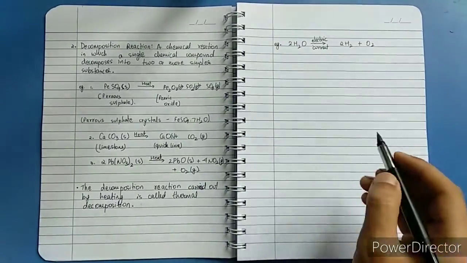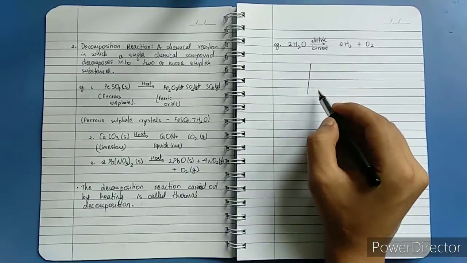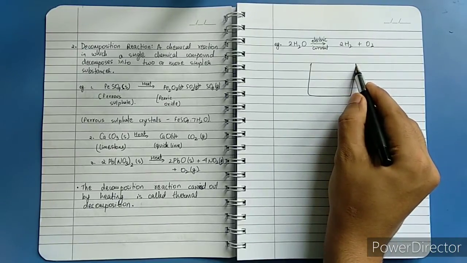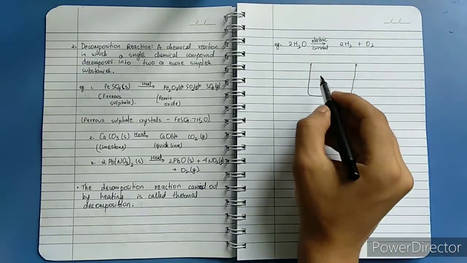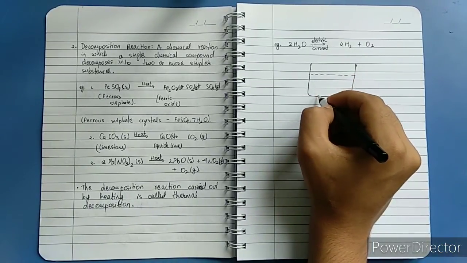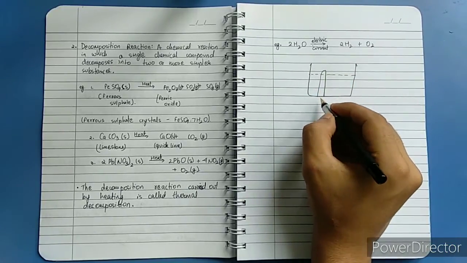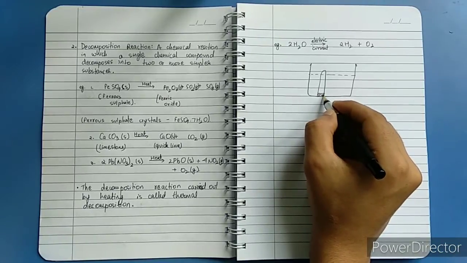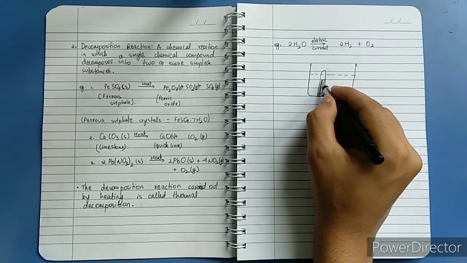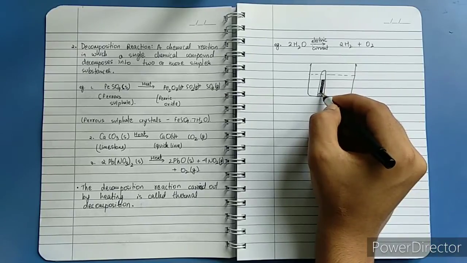Okay. So in this, we'll understand this with the help of a diagram. Say we have a beaker. In this beaker, we have two inverted test tubes, inside which we have rods of graphite.